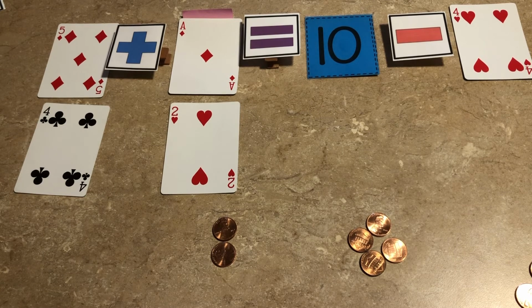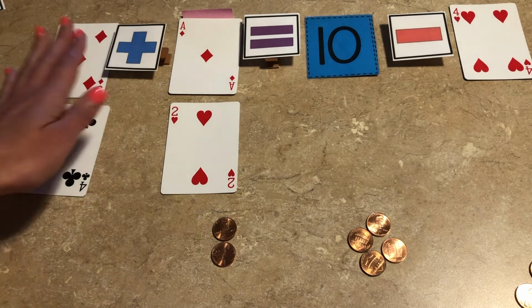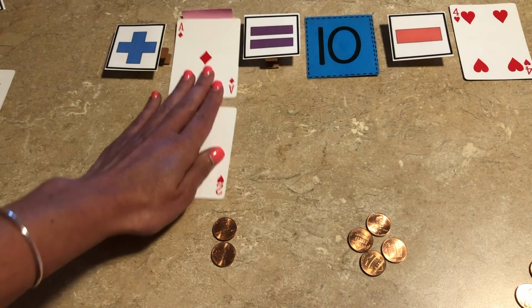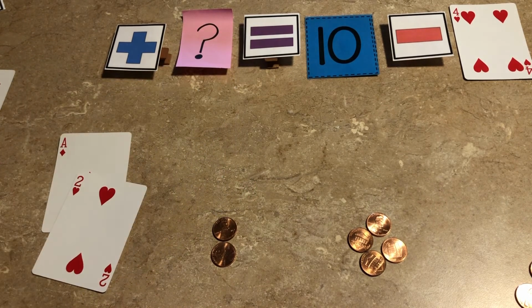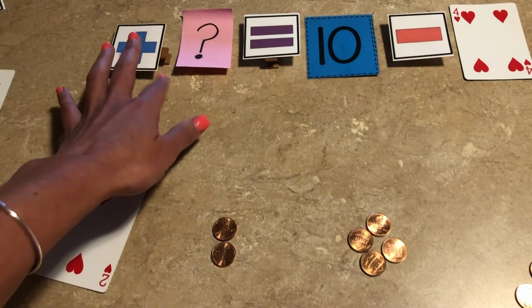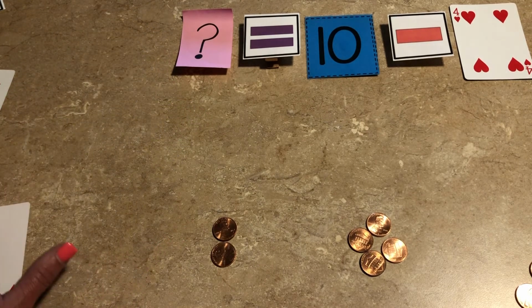Recognizing that you might have a missing number in your equation, but recognizing that numbers are related to one another, and you can use subtraction to help you find your missing unknown number, that you're really starting to think about. You're thinking a little bit deeper about the skills of mathematics and the operations of addition and subtraction.